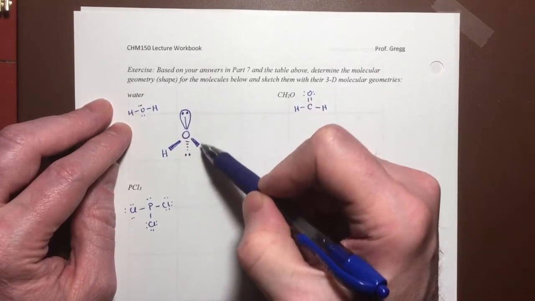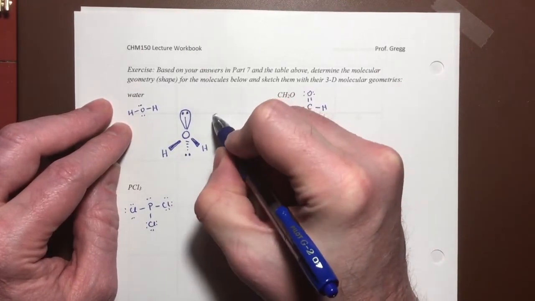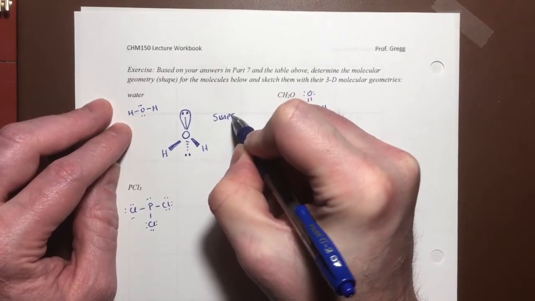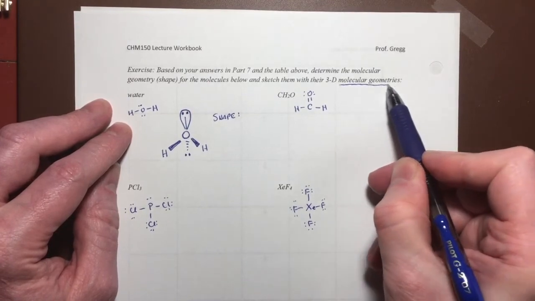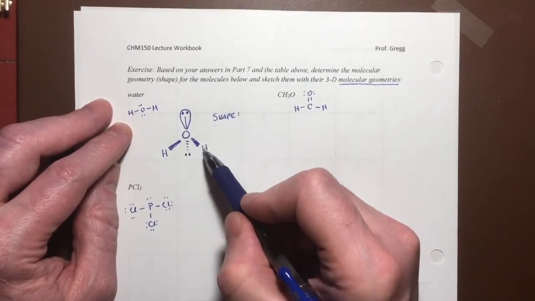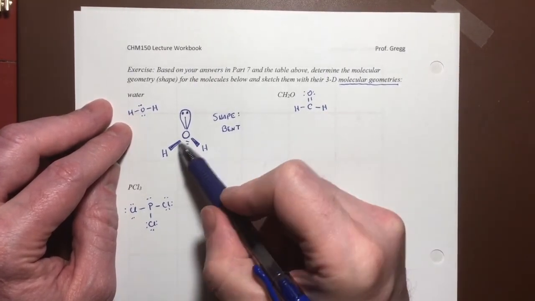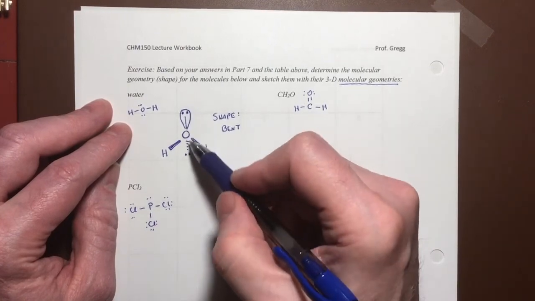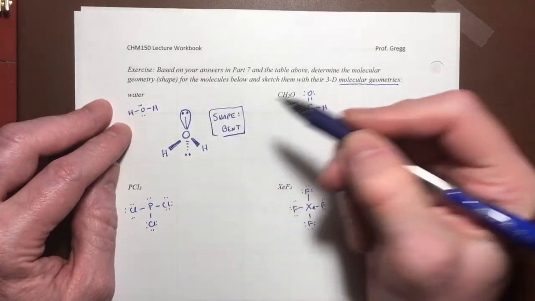The electronic geometry of this is tetrahedral for 4 electron domains, but the shape, which is another term for the molecular geometry, is bent, just like that. Because remember, to determine the shape, we ignore the lone pairs. So the shape is bent.